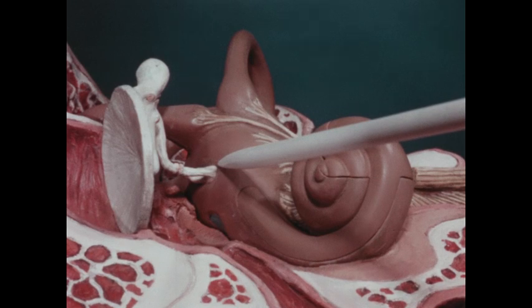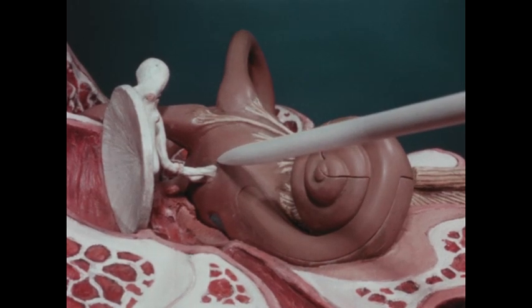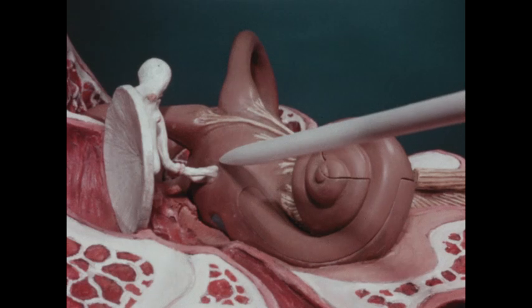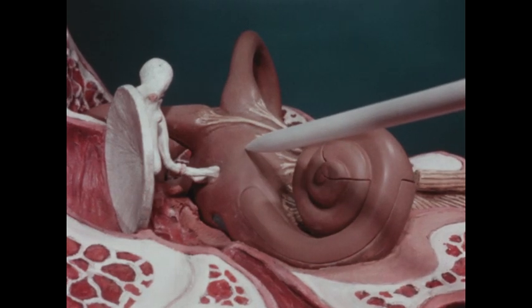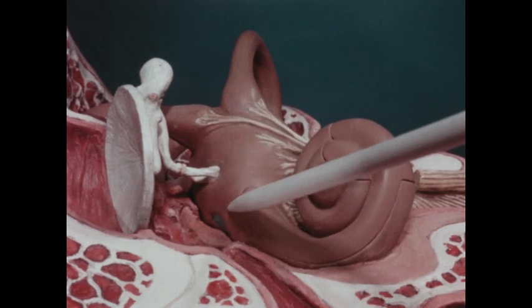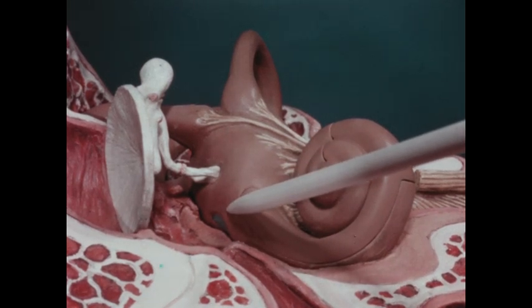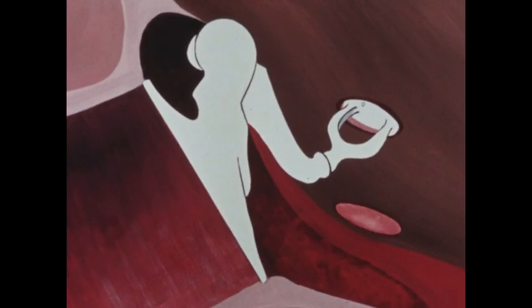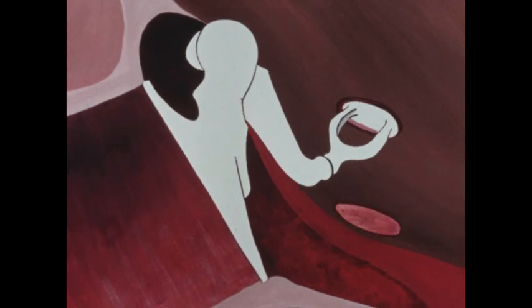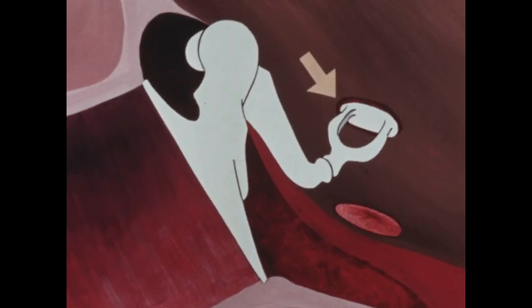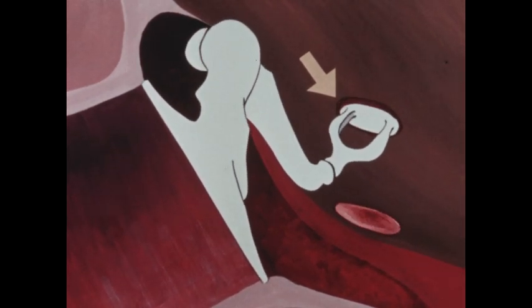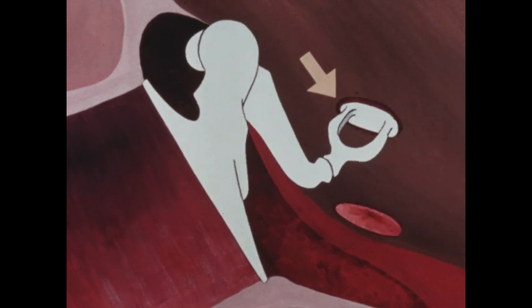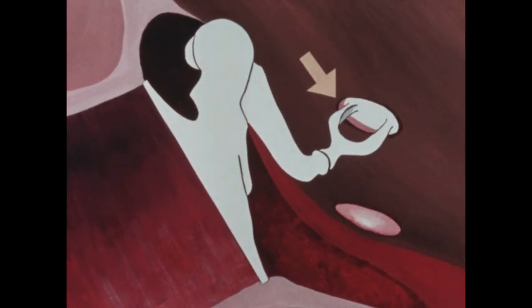The stirrup fits into and covers an opening called the oval window, which is part of the inner ear. The inner ear is filled with a liquid. Just below the oval window is another opening, the round window, covered by a flexible membrane. As the eardrum vibrates, it moves the three bones. The stirrup moves in the oval window, setting up vibrations in the fluid in the inner ear. Notice that each time the stirrup pushes in, the membrane covering the round window is pushed out by the fluid. This equalizes the pressure in the inner ear.